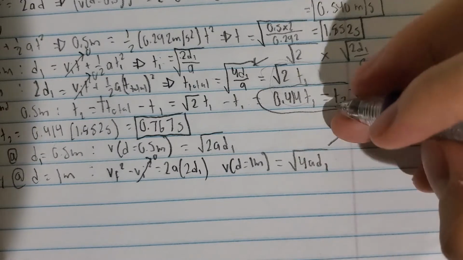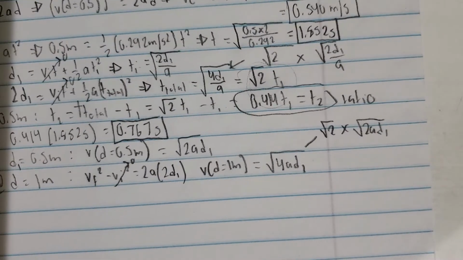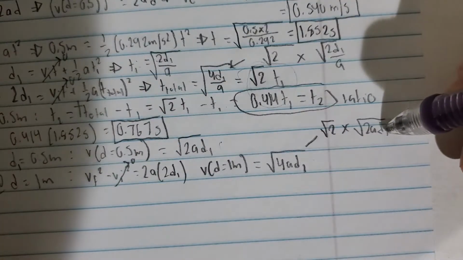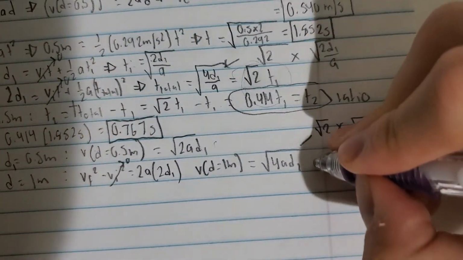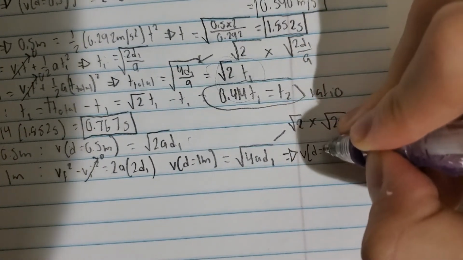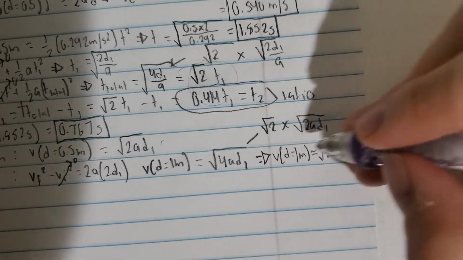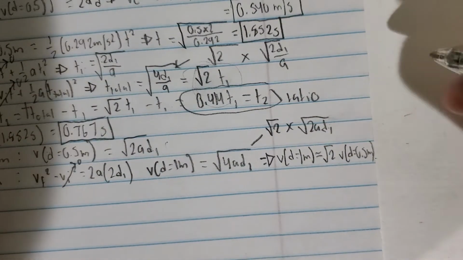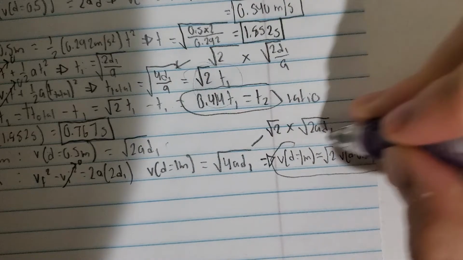All right. So similar thing to the other part, square root of 4AD1 is equal to square root of 2 times square root of 2AD1. And it looks similar to this one right here, right? So I can sub this in for this one. So sub in v at d equals 0.5 for this term. So the ratio is v at d equals 1 meter is going to be equal to square root of 2 times v at d equals 0.5 meter. So that's my ratio. All right. This is the ratio right here.